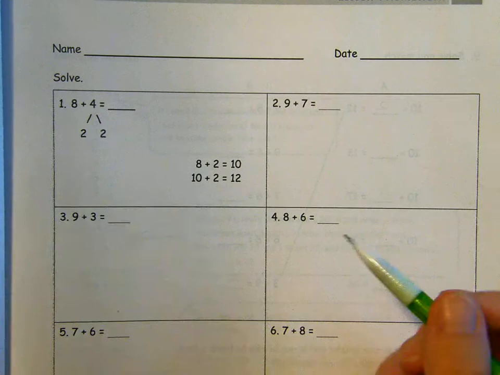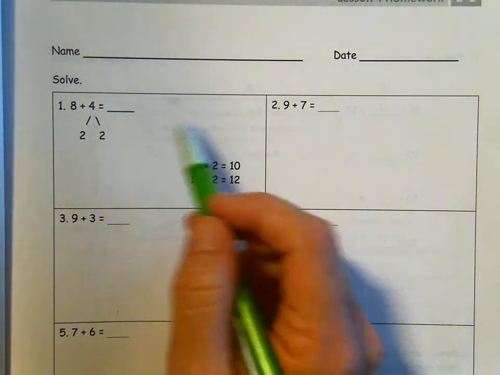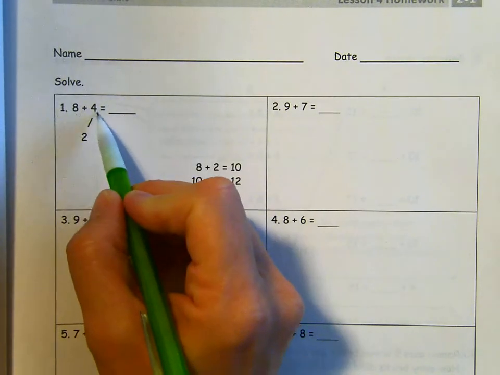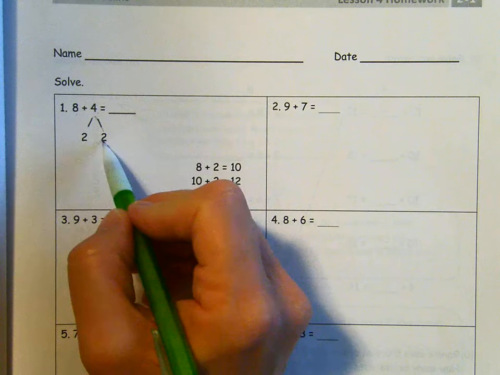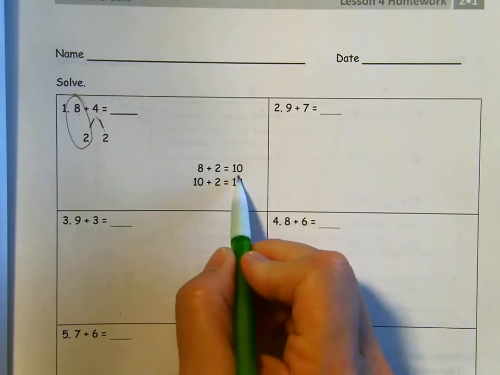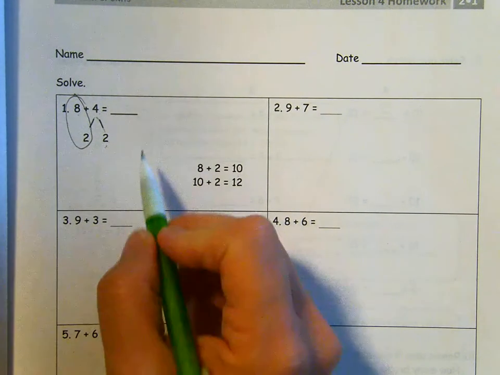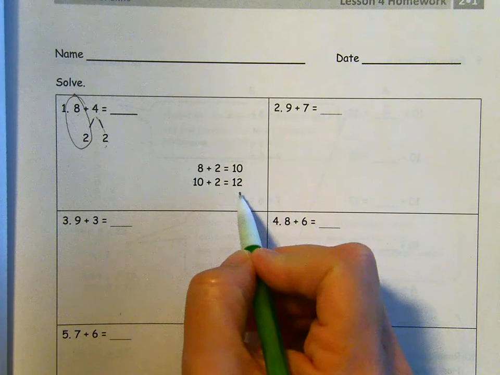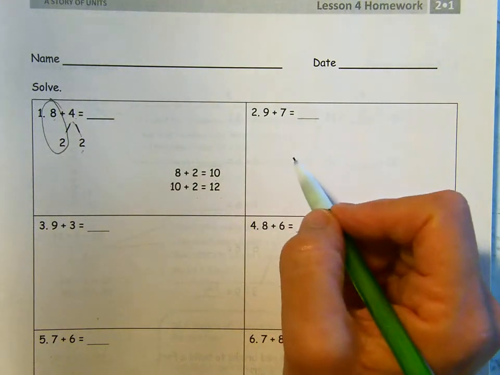They did this first one for us to just remind us of the format they want us to use. So here, 8 is closer than 4 to 10. So we're going to decompose 4 into 2 and 2. 8 plus 2 equals 10. Then we have this 2 that we have to bring back down. So then we have 10 plus 2 equals 12. All right, so now we're going to do this one on our own.